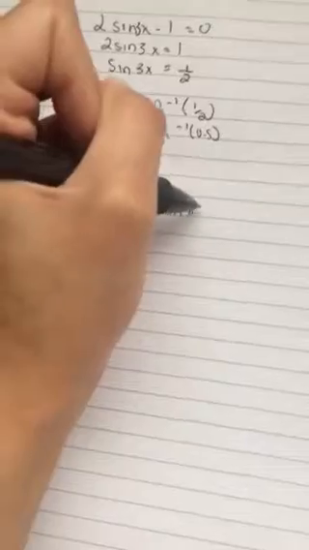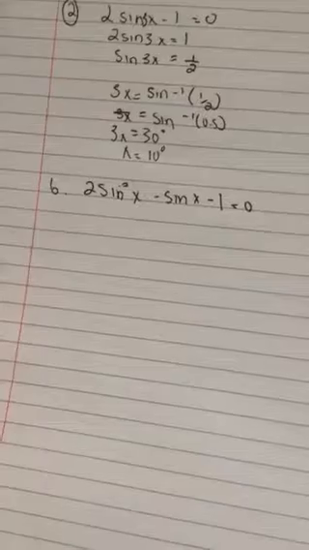And the next question I chose was 6. And for 6, the equation is 2 sine squared x minus sine x minus 1 equals 0. So I did sine x equals k, and 2k squared minus k minus 1 equals 0.